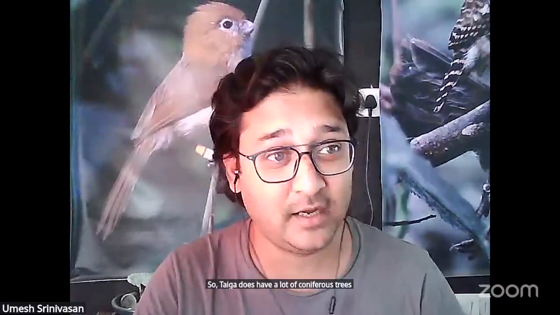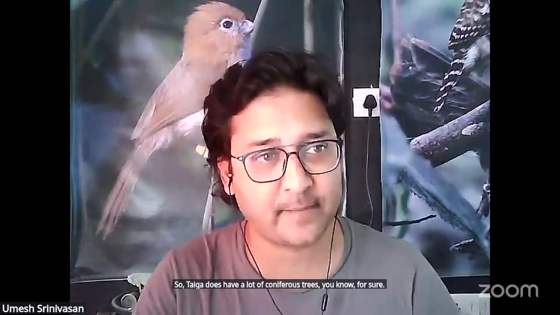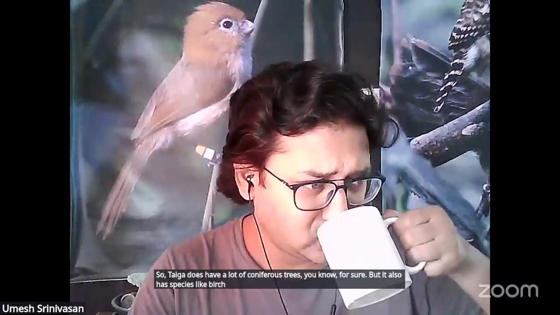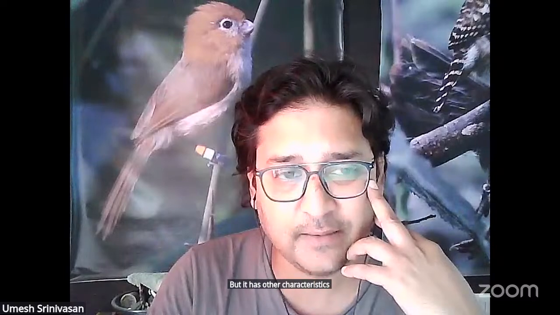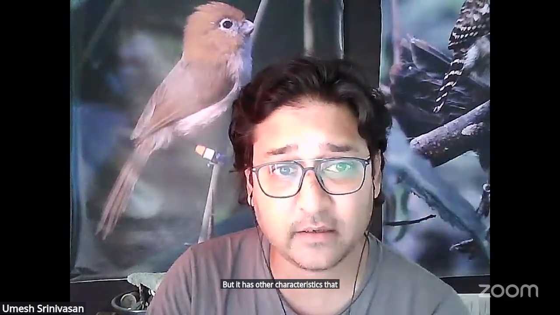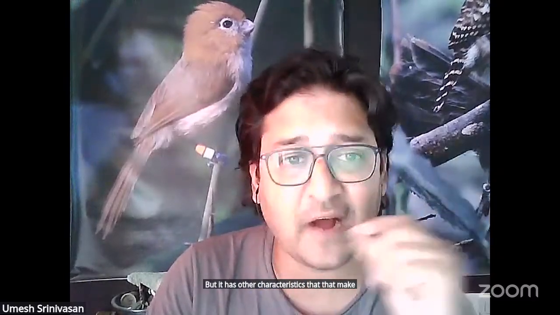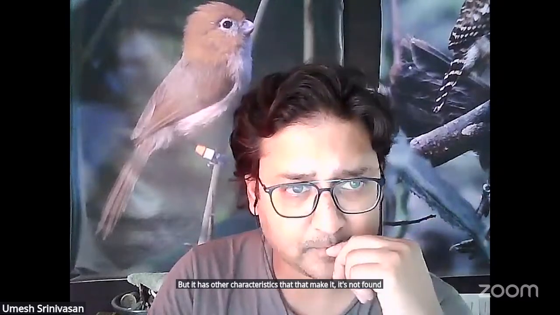Taiga does have a lot of coniferous trees, for sure, but it also has species like birch, and it has other characteristics that mean it's not found in India.